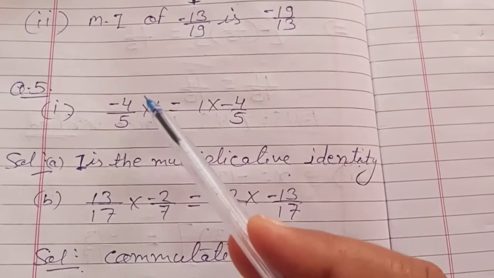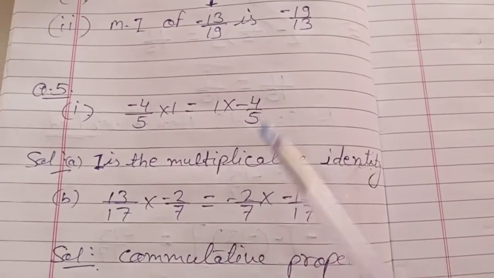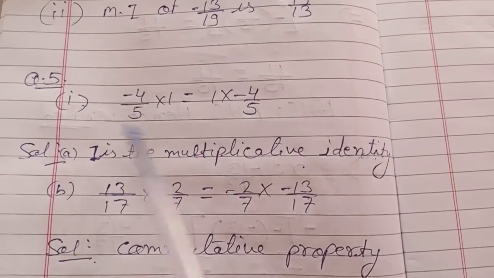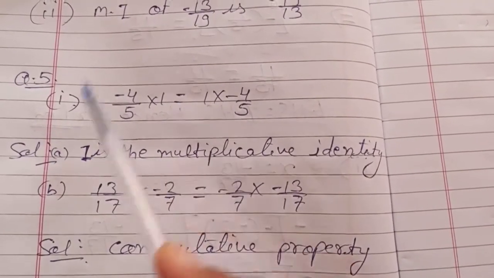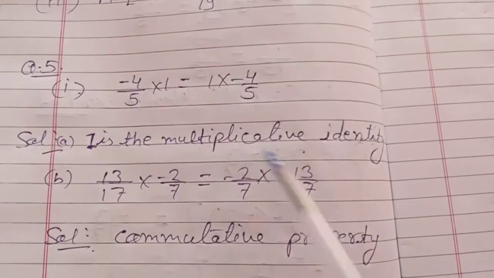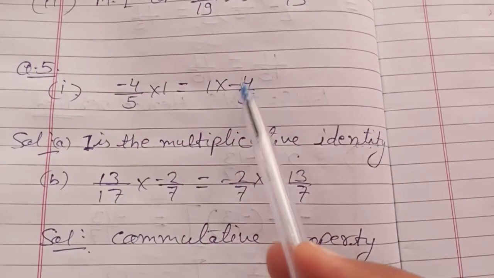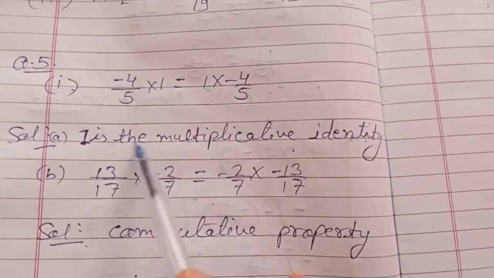So when you see that 1 is on the LHS and 1 is on the RHS, this kind of property is said: 1 is the multiplicative identity.